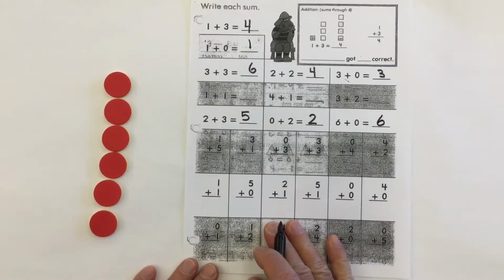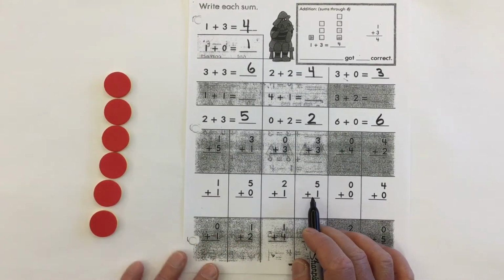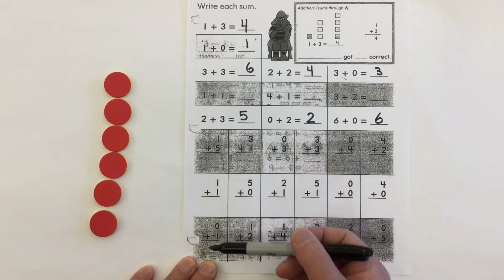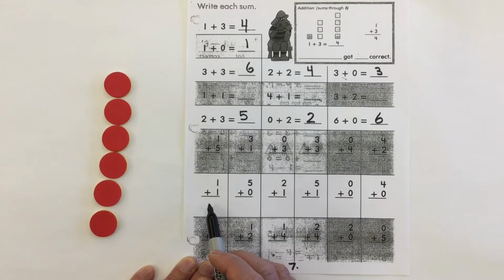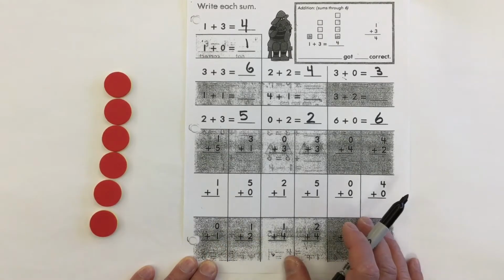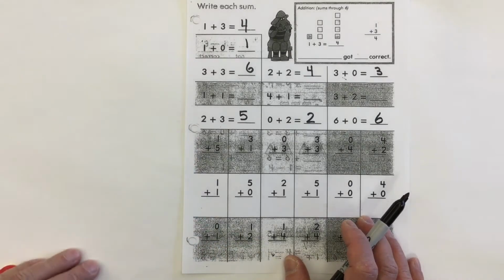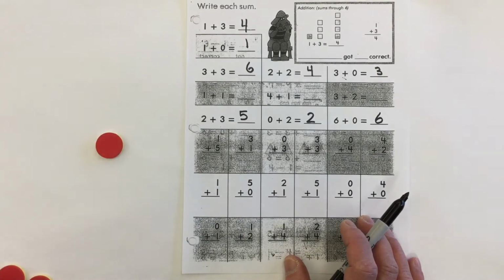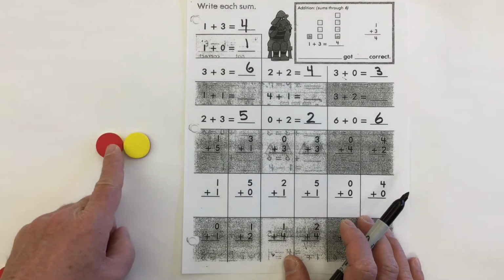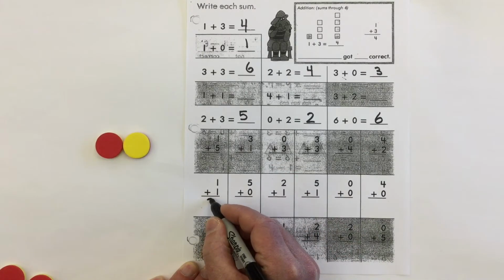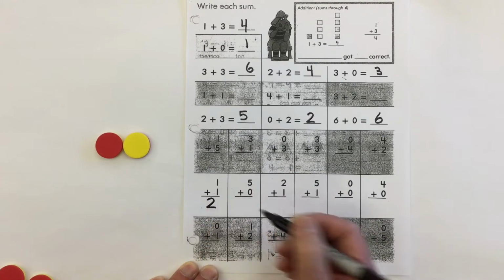All right, let's take a look at the next line here. We've got addition questions, but this time the question's been written down, and our answer is going to go underneath this line, not beside it, underneath the line. So our first question says 1 plus 1. Let's count all of our counters. 1, 2. 1 plus 1 is equal to 2, and the answer goes down here underneath.